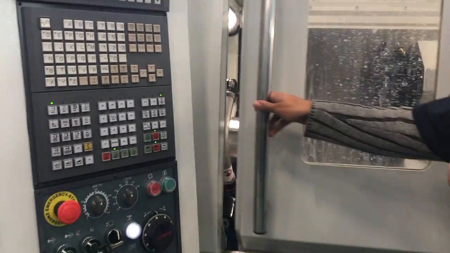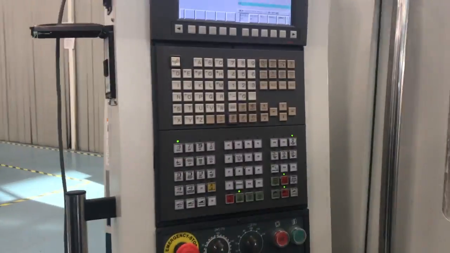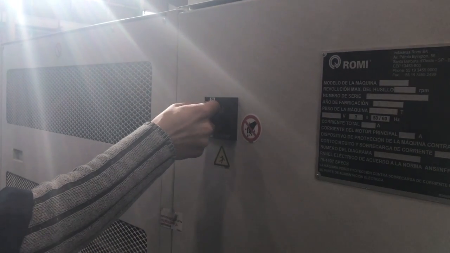Then we press the stop button and turn off the machine switch in the back of the CNC lathe.